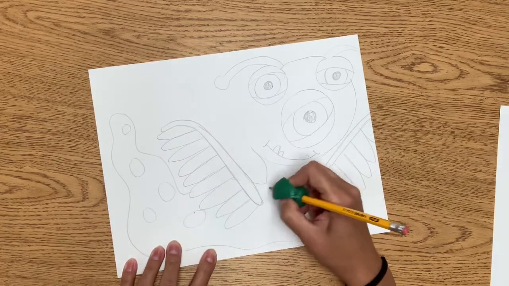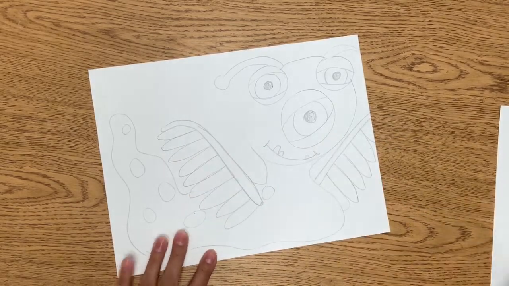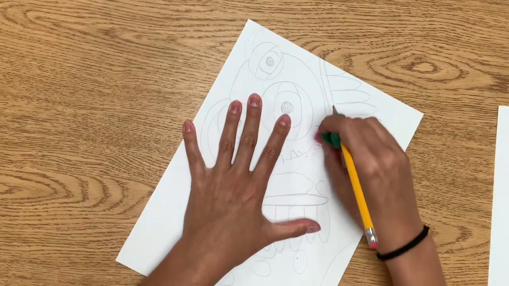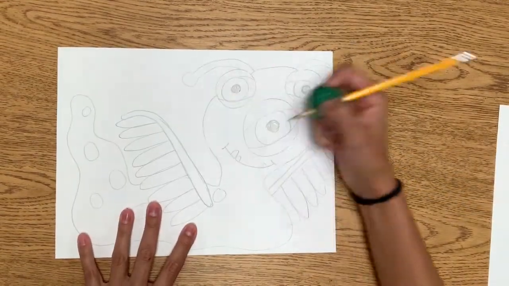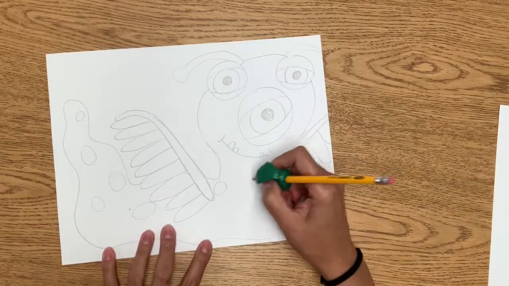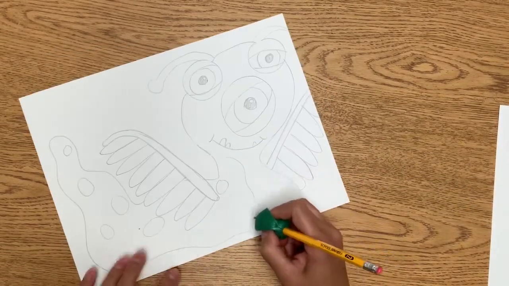Then think about some details. I'm starting to think about what colors I want to add, so I decided to add some polka dots so that I'd have more options for different places to add color, and just making some finishing touches on this monster as well.